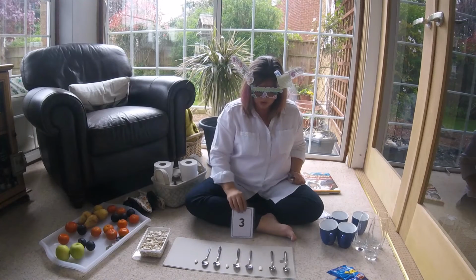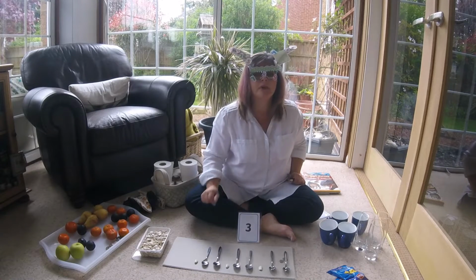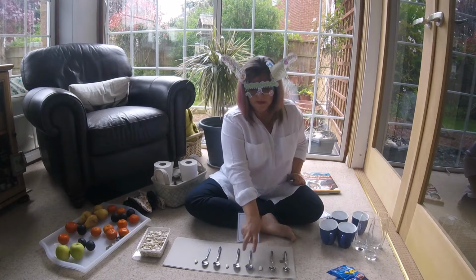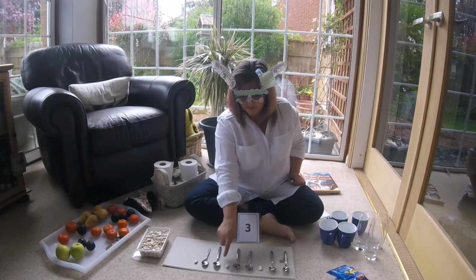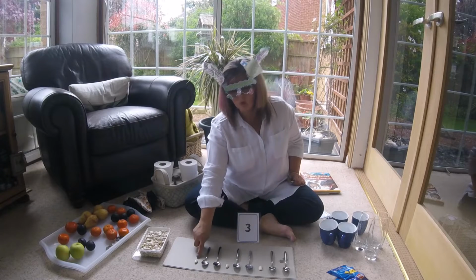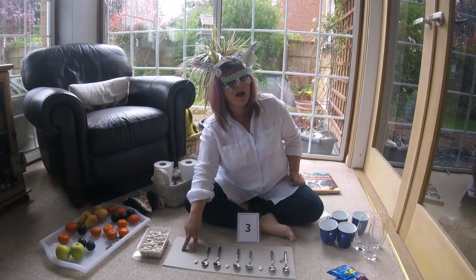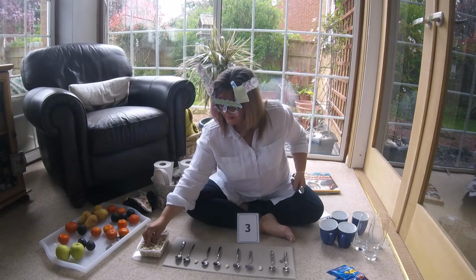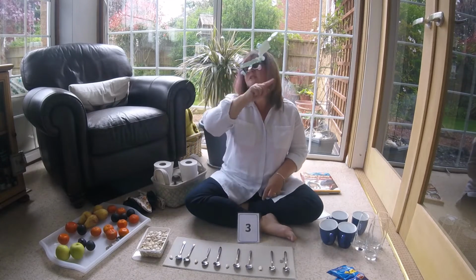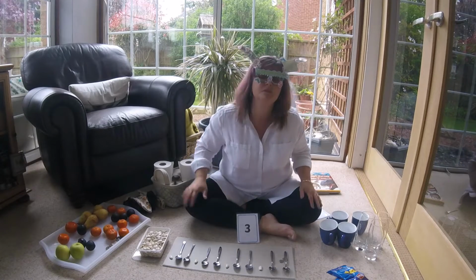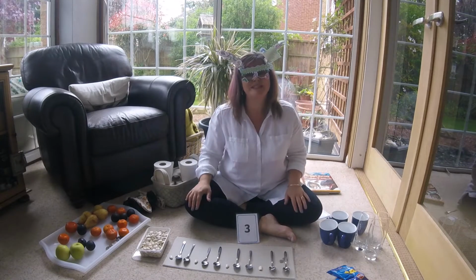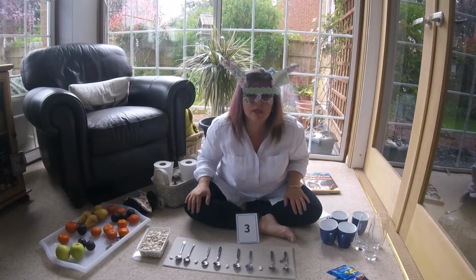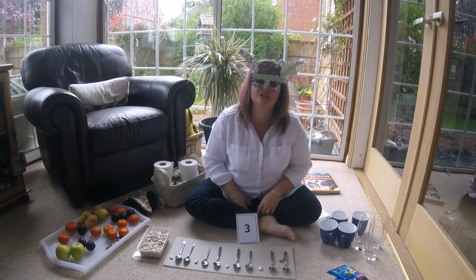And what should come next in our pattern? 2 spoons, 1 bean, 2 spoons, 1 bean, 2 spoons, 1 bean, 2 spoons, 1 bean. And you'll notice as I'm starting to say this, sometimes if you change your voice, make it go up or make it go down, you can hear the pattern changing as well.